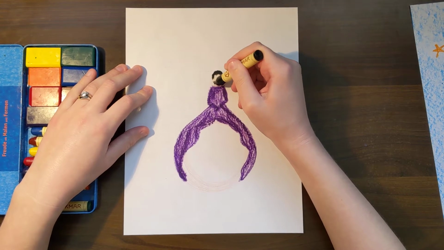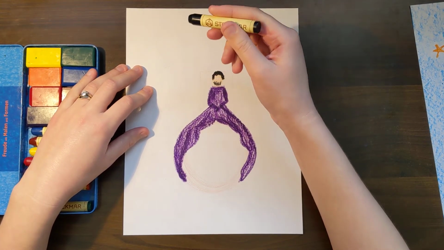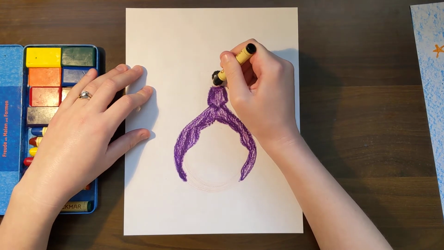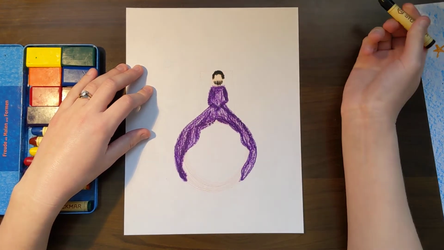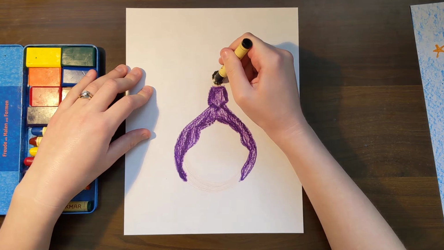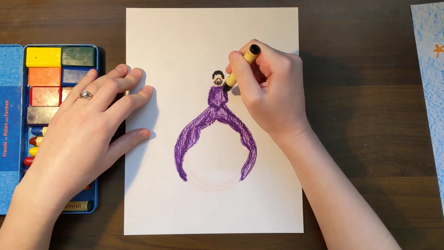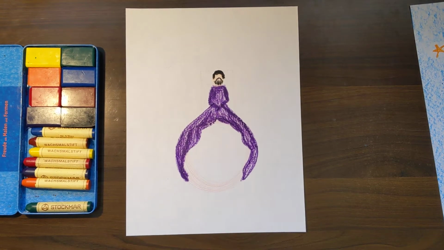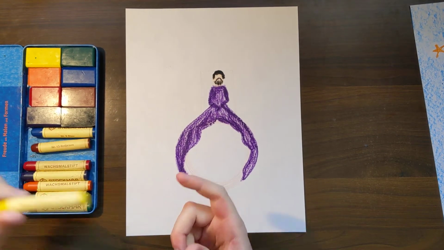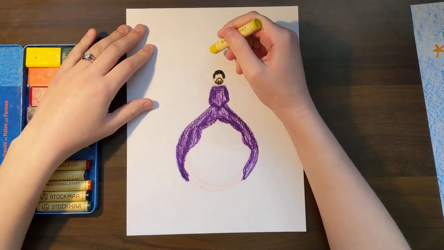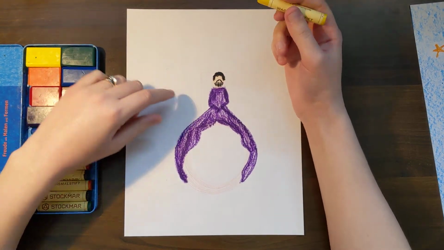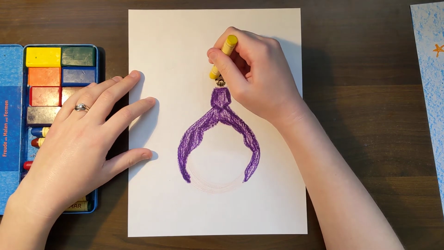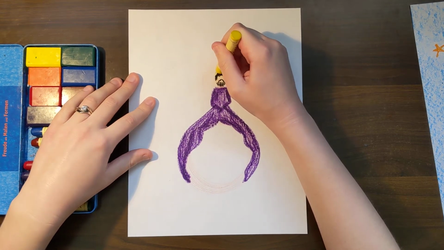Give him a beard. See that I'm doing a bunch of short lines going up and down. A little beard. It's not very long. And then I'll give him a mustache. That's just a curved line going upside down. There we go. Now let's give him a crown. Poor king. I'm going to do this by starting the same way I started his hair. I'm going to take my yellow and I'm going to draw a line tracing the top of his hair.